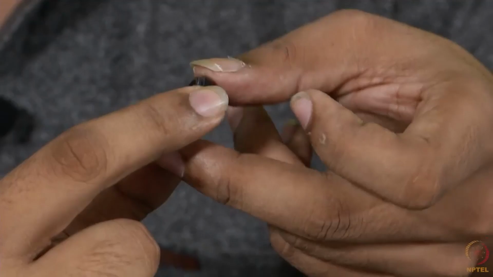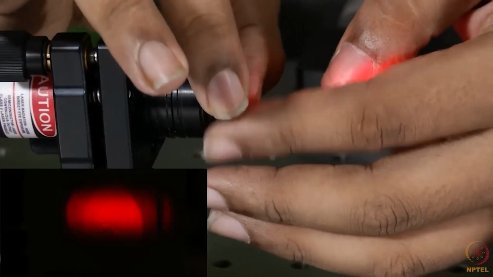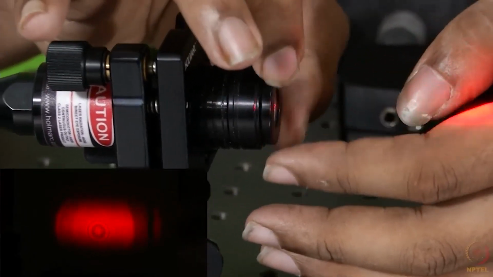Here the fringe pattern is not clearly visible in the camera. To see a clear fringe pattern, I will introduce a diverging lens just after the laser source. You see the circular fringes formed on the screen here, where the center spot is bright and then you see circular fringes, dark fringe, bright fringe, dark fringe, bright fringe and so on. The circular fringes are formed because of the diverging lens which we used just after the laser source. The Michelson interferometer is set now. You can see very good fringes over the screen.